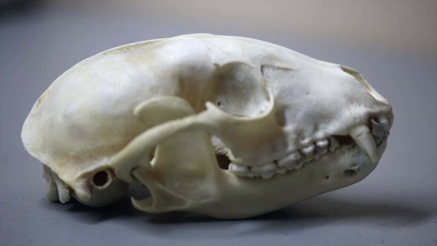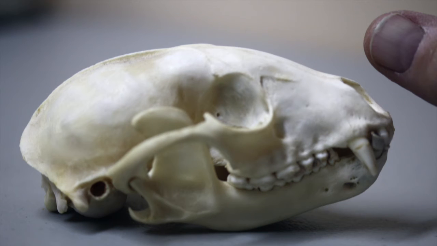Here's a second example. This is a raccoon skull. If you just look at the skull, it's pretty hard to guess how big it would be. So for comparison, I'm adding my thumb, and my thumb is right on top of the skull. If it was any closer or farther away, it would no longer work for size comparison, because my thumb would look bigger when it's closer by and smaller when it's farther away.